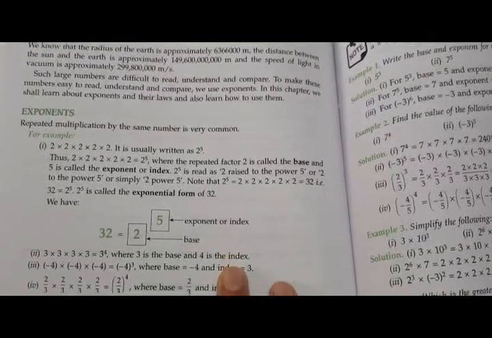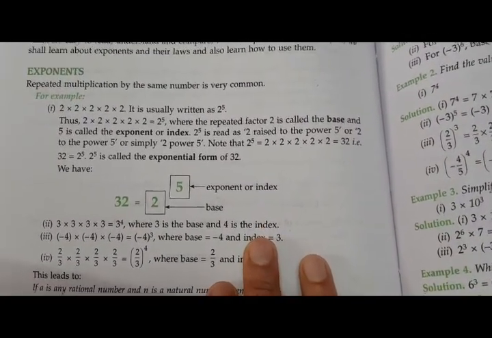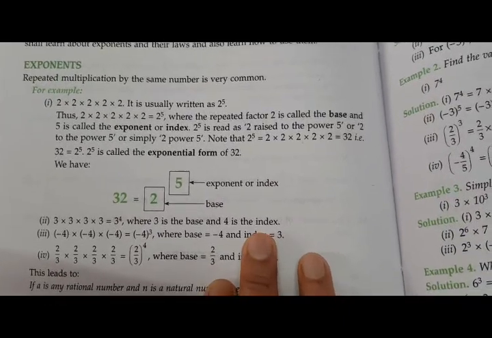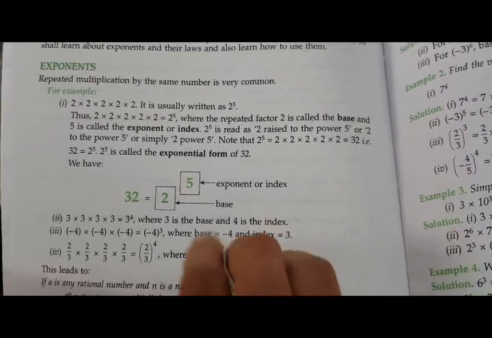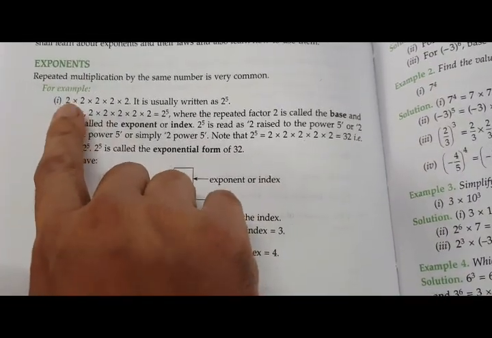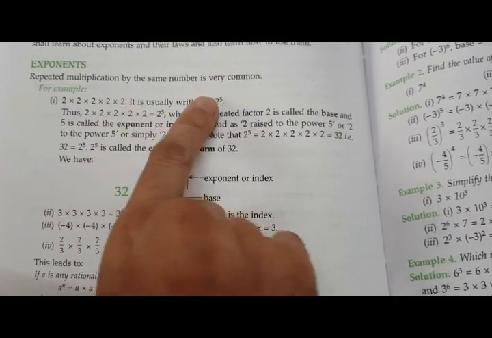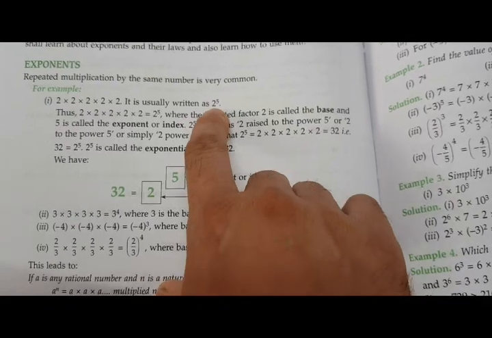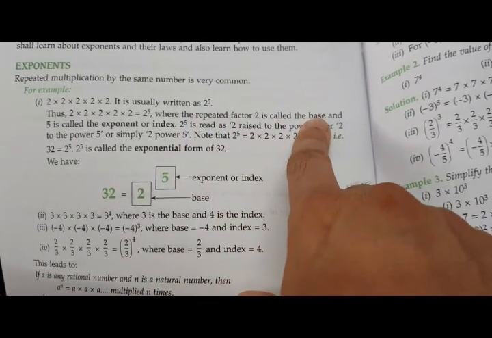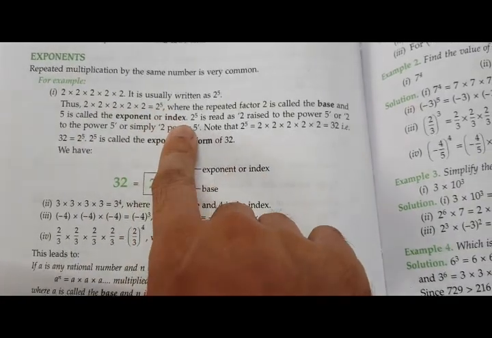So let's start with the basics of the exponent. If you can see here very clearly, repeated multiplication of a number is very common, and we can go through it very easily. Suppose I have 2 5 times, 1 2 3 4 5. So how do I write? I write 2 to the power 5. This means here 2 is the base. 2 is called the base, and 5 is called the exponent or index.